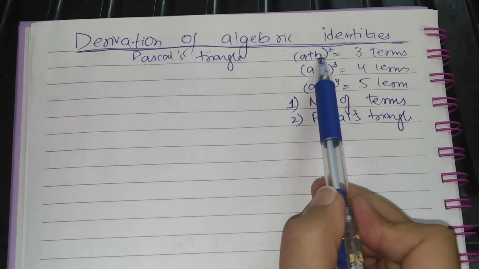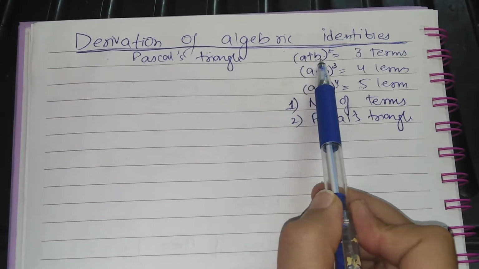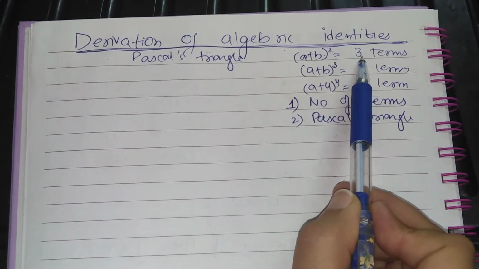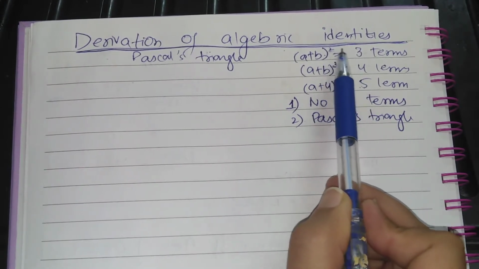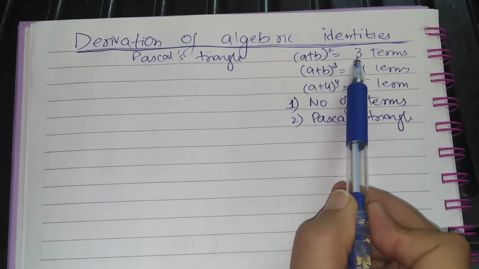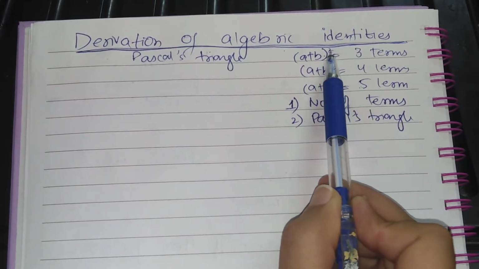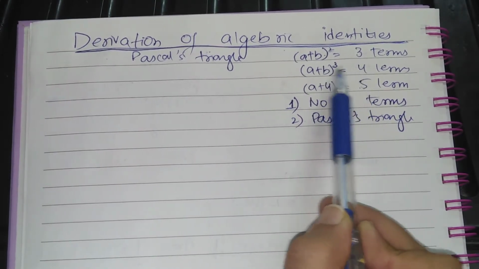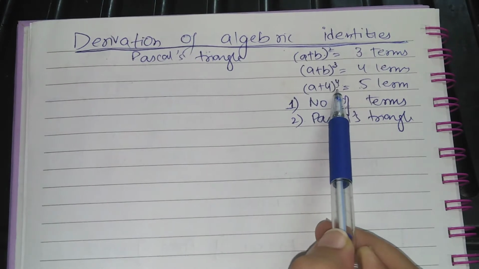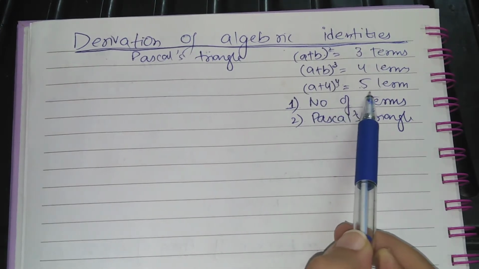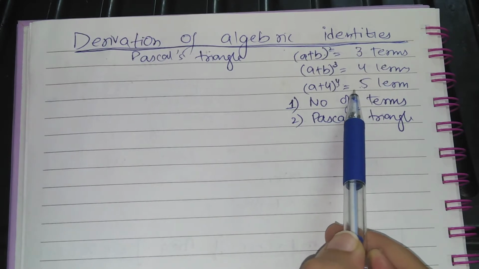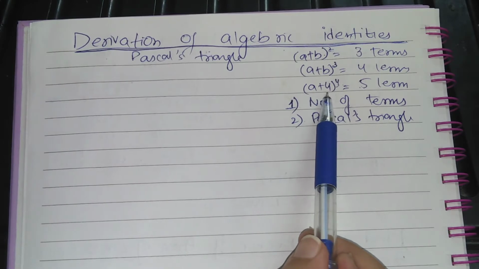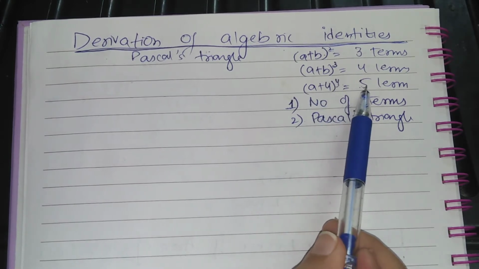What is the number of terms? A plus b whole square. There will always be 3 terms because the power is 2, so the number of terms will always be one term greater than the power. So if there is a plus b whole cube, there will be 4 terms. 4 is 1 greater than 3. If there is a plus b whole power 4, then there will be 5 terms, so 1 term greater than the power. So if there is a plus b whole to the power 5, then there will be 6 terms.